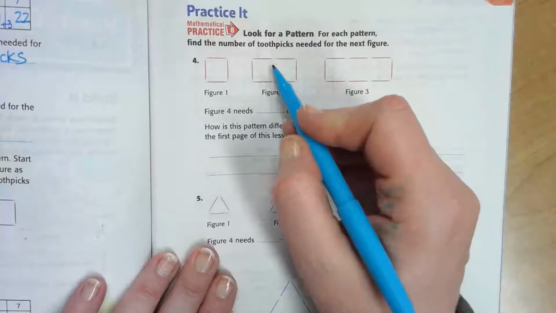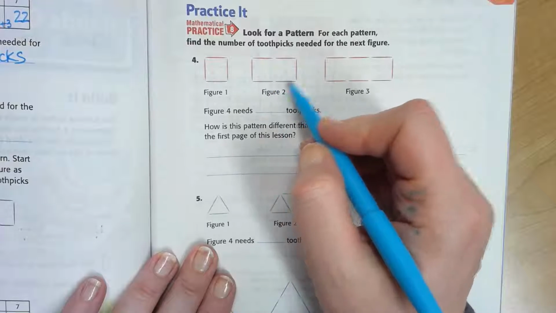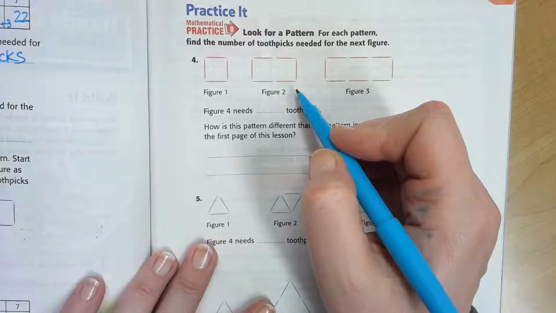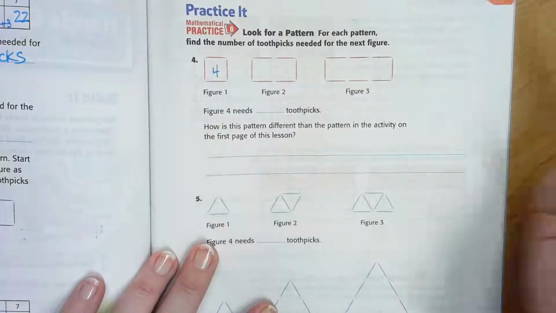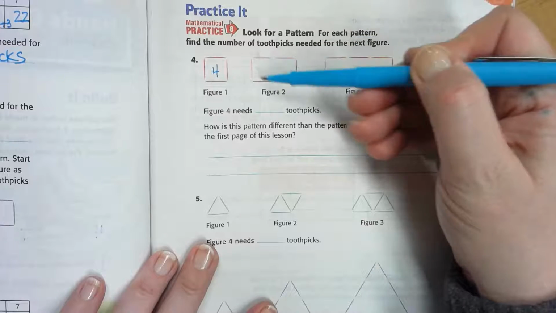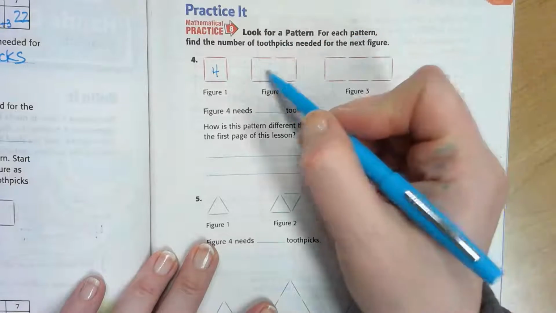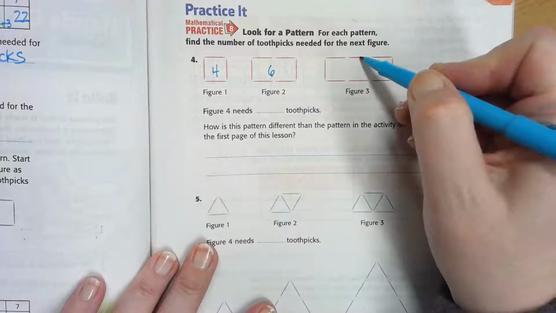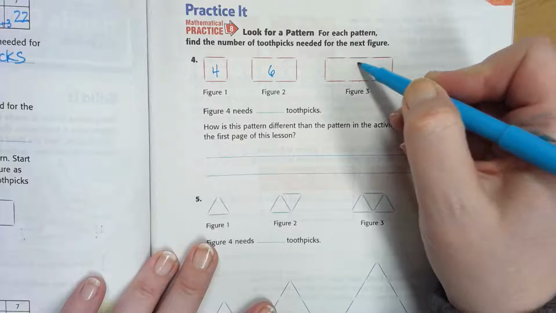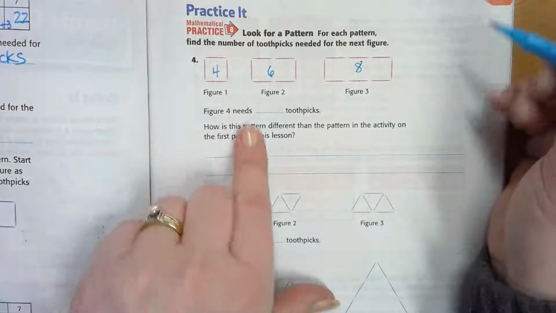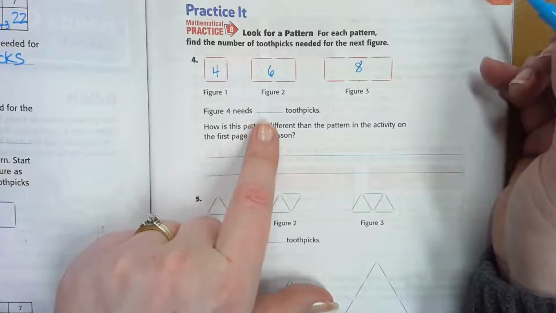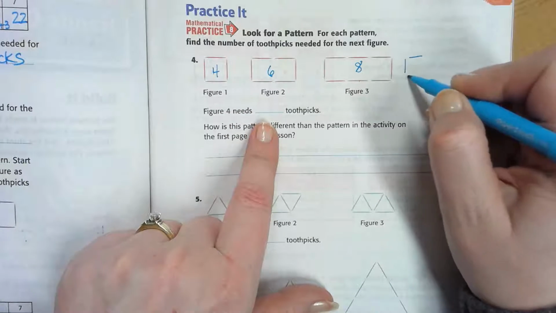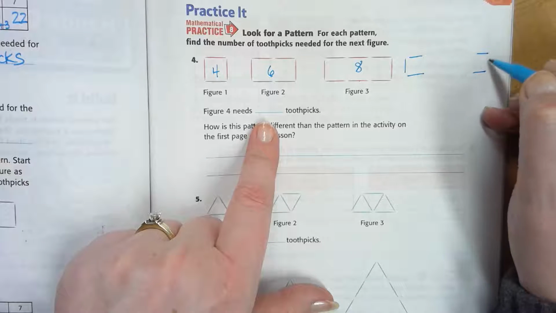For figure 2, we take that middle toothpick out and just add 3 more. So figure 1 we had the 4. Figure 2 has 3, 4, 5, 6. For figure 3, we add 2 more in the middle, so we're at 8.